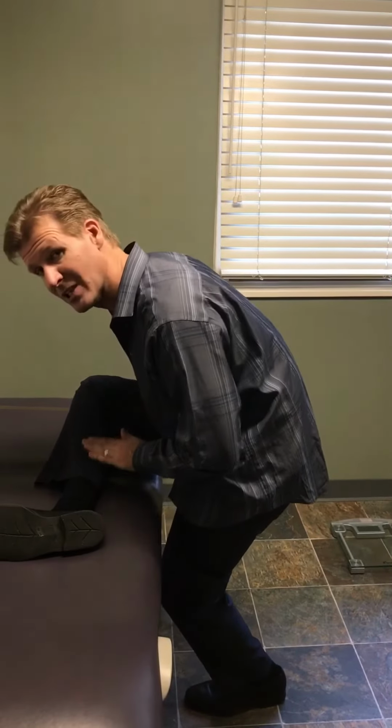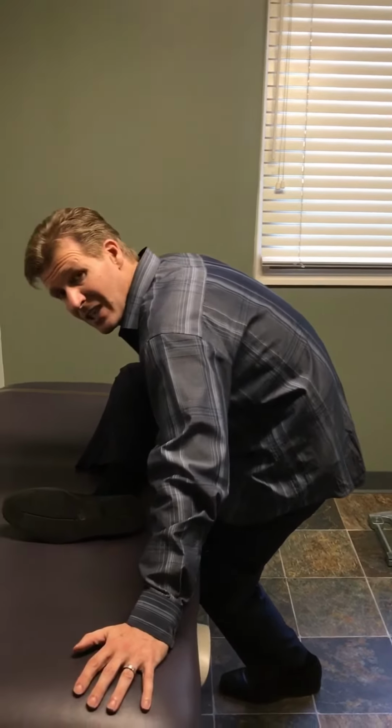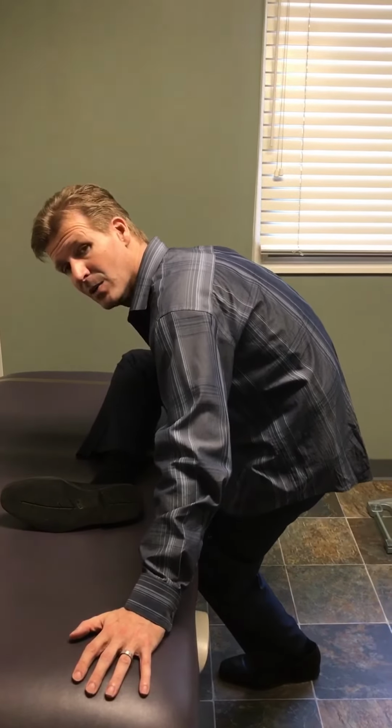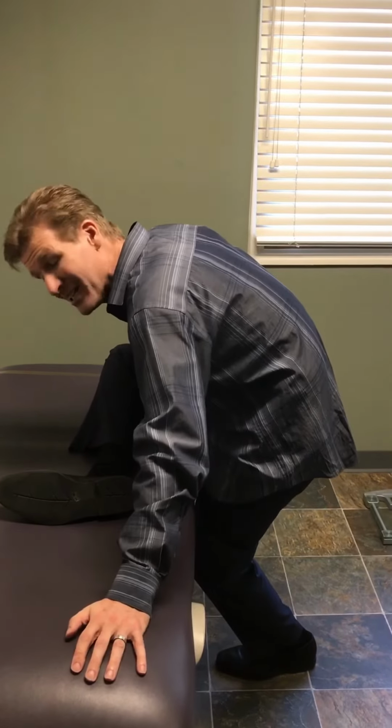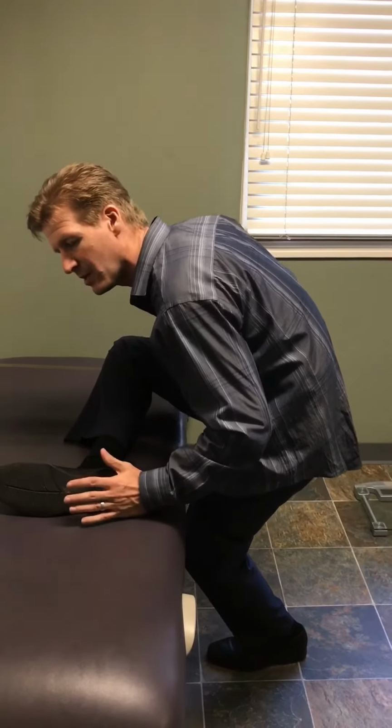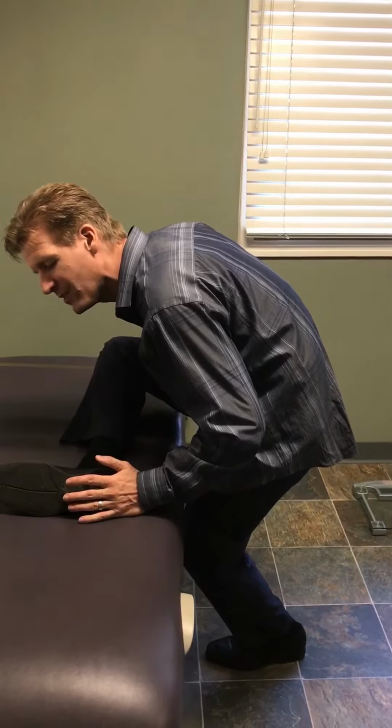And I'm going to try and touch my chest to my calf. You don't have to get all the way down there. You're simply trying to cause a little bit of mild pain in there. This is good pain as opposed to bad pain. You want to try and feel that so that you're pushing yourself a little bit farther than feels comfortable.